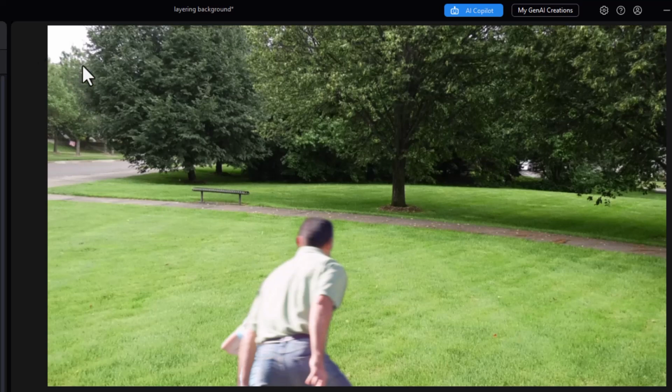Now this looks like it's a mostly cloudy day and the sun is coming from the left. That's not too bad. You can get away with that. Let's try something else. Let's try another layer.